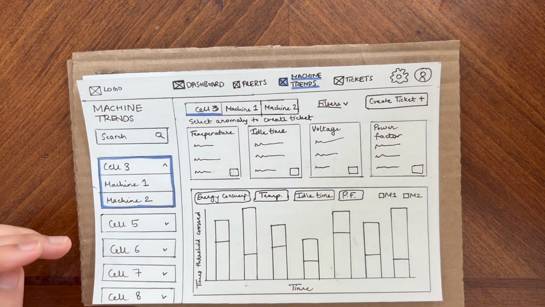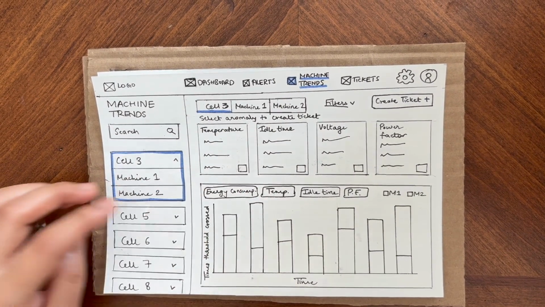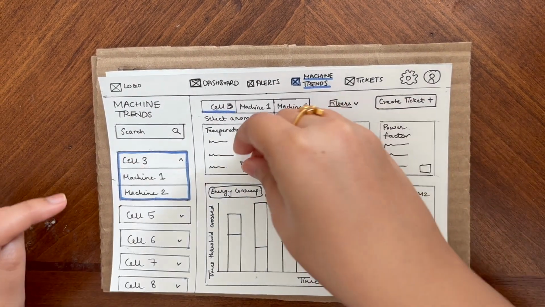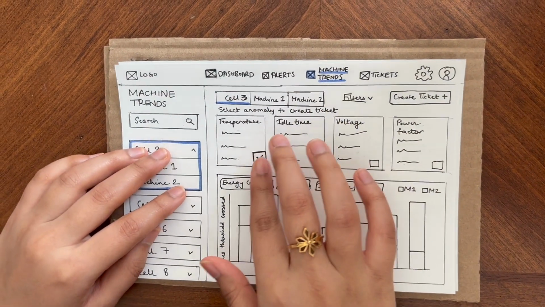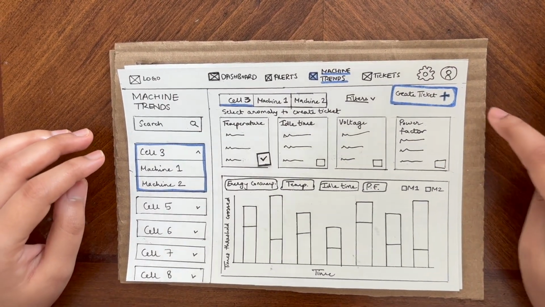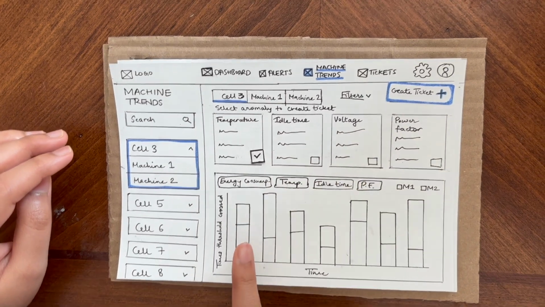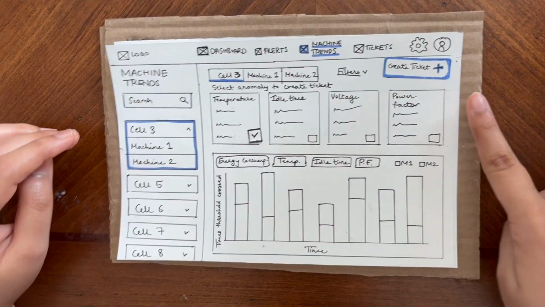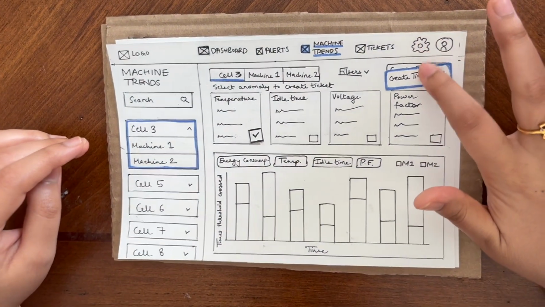In order to do that, there are some check boxes here. The user taps on them and it gets active, and subsequently the create a ticket button also gets active. So once the issue anomaly has been selected, the user can go ahead and create a ticket. So let me tap on create ticket.